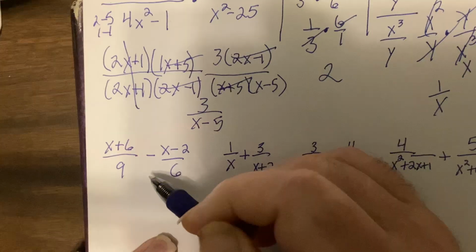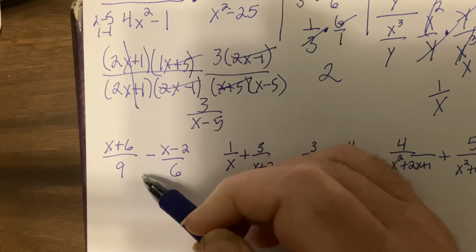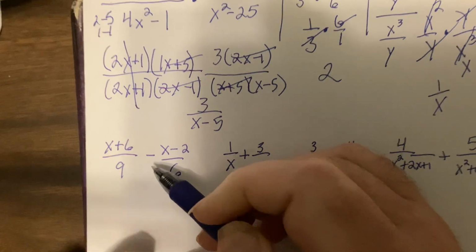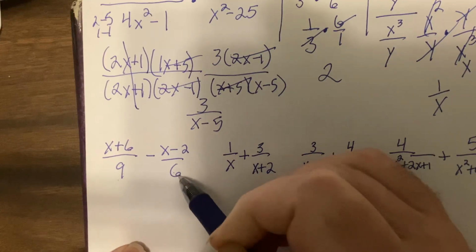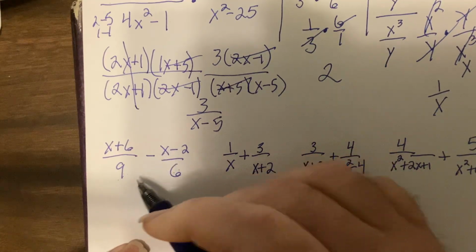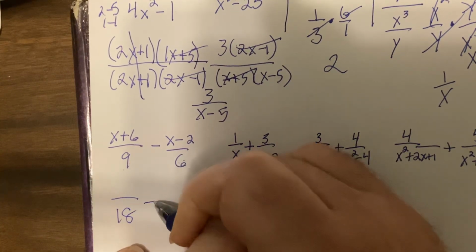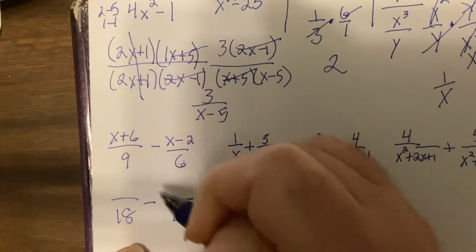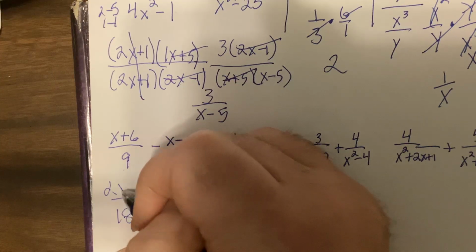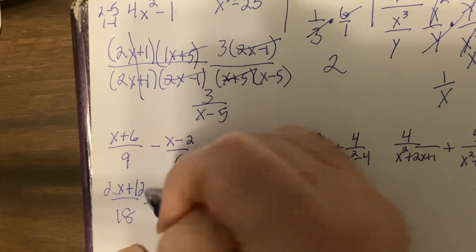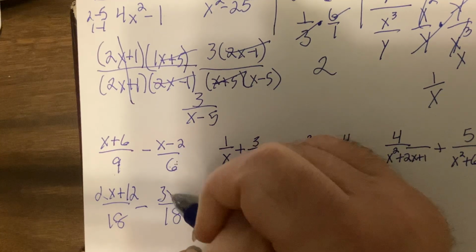Now we have adding fractions. You have to get an LCD, lowest common denominator. Now, in my class, it doesn't have to be the lowest one as long as you reduce it. So 18 would be the lowest common denominator. But if you use 36, I wouldn't mark it wrong. So I need to rewrite each fraction with 18 in the bottom. So multiply this by 2 to get 18. So I multiply this by 2. Multiply this by 3 to get 18, so I'm going to multiply this by 3.